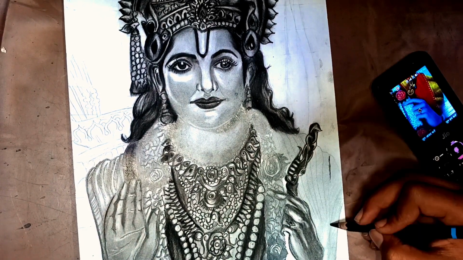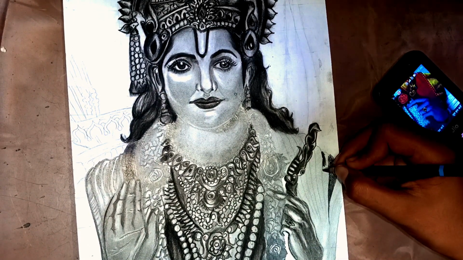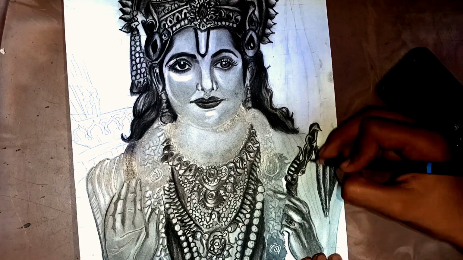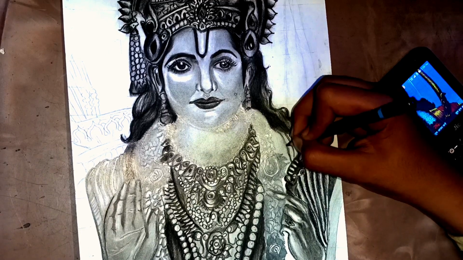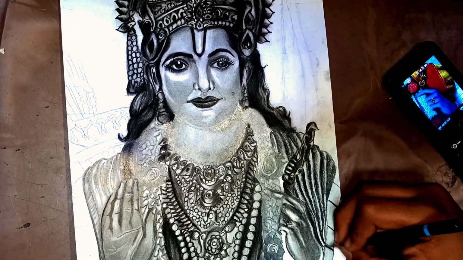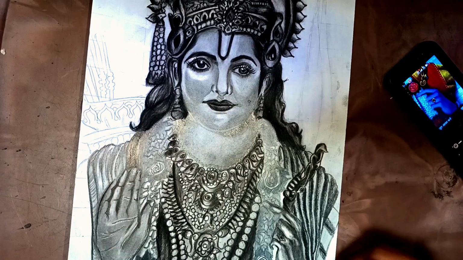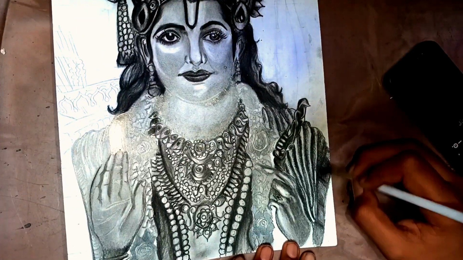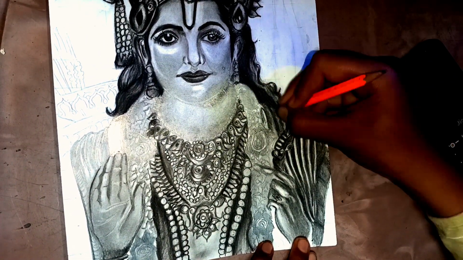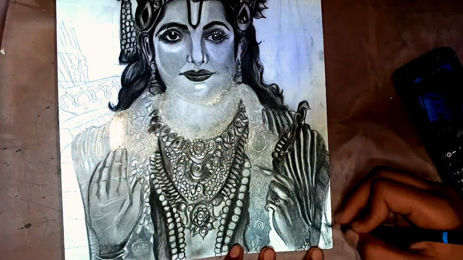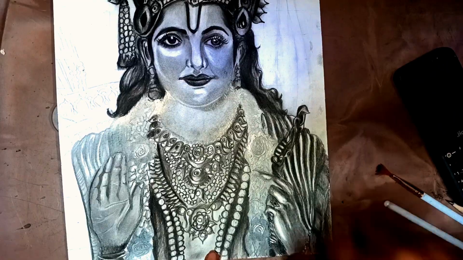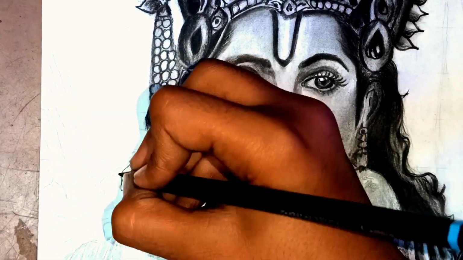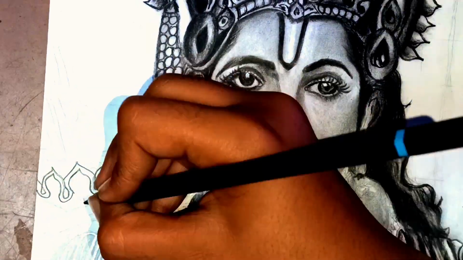Shade and color the clothes. Use shading and color to give the clothes dimension and texture. Pay attention to the lighting in the scene and how it affects the color and shading of the clothes. Practice and experiment. Drawing clothes takes practice and experimentation. Try different techniques and styles to find what works best for you. Remember, the key to drawing clothes is to pay attention to the details and textures of the fabric. With practice and patience, you can create realistic and detailed clothing drawings.